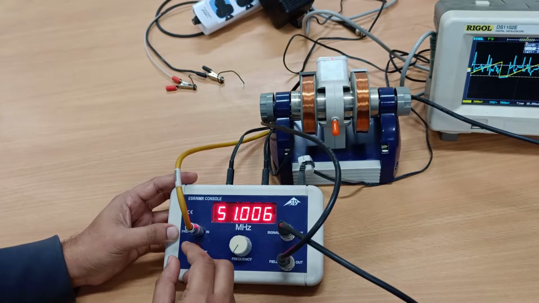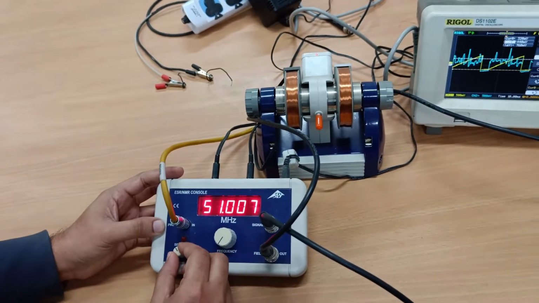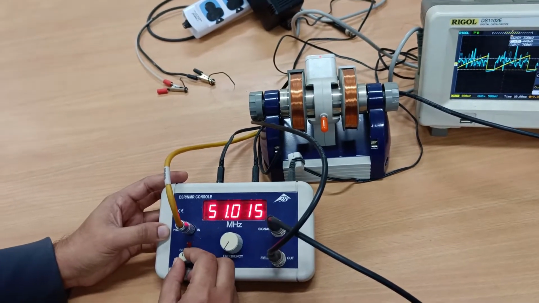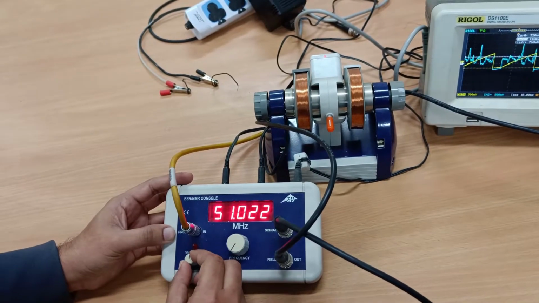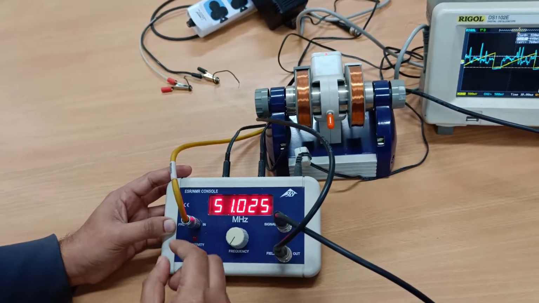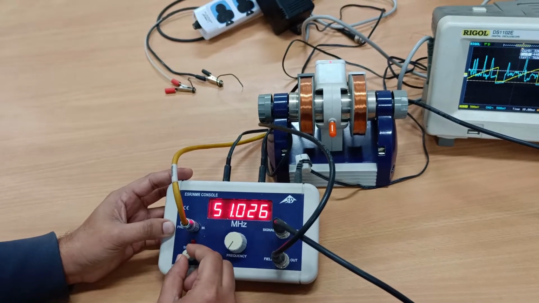Wherever it blinks prominently, that will be the resonance frequency. You can see the frequency value is increasing.